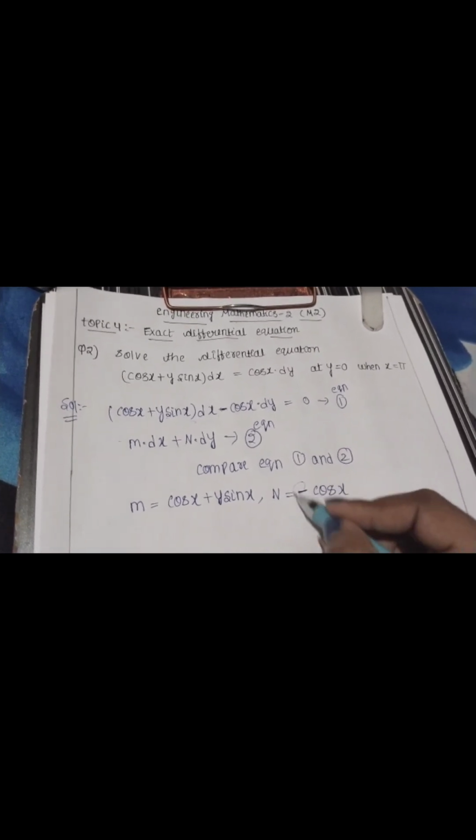So M is cos x plus y sin x and N is minus cos x. Majorly most of the people do wrong here, or they keep plus here. So now let's proceed with the process.